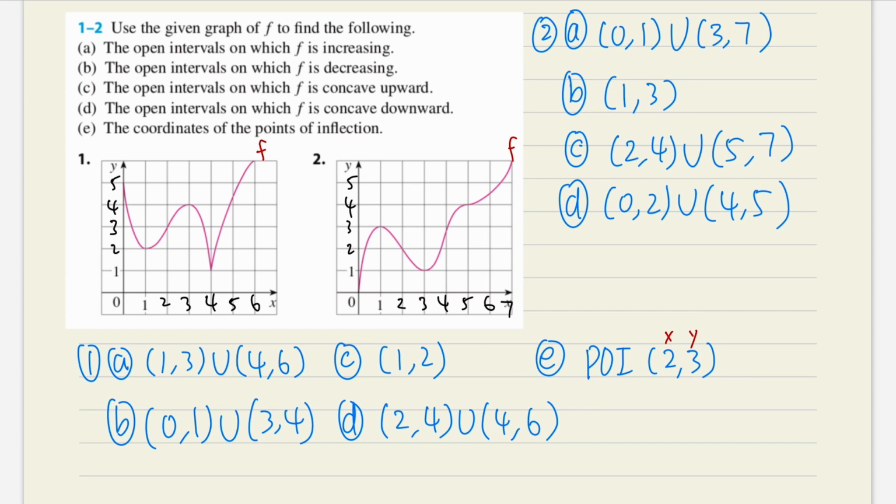How many points of inflection do we have? The answer is 3. One is right here, the other one is right here, and the third one is right here. I'll show you. It goes from concave down to concave up, so at 2, we have a point of inflection. Then it goes from concave up to concave down, so at 4, we have a point of inflection. Lastly, concave down to concave up, so this is also considered a point of inflection.